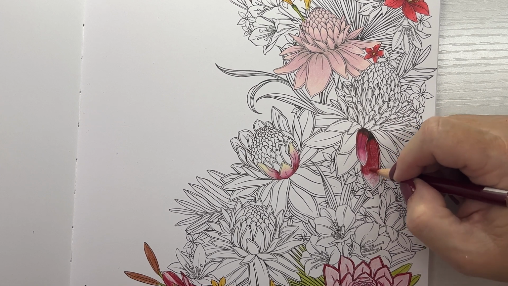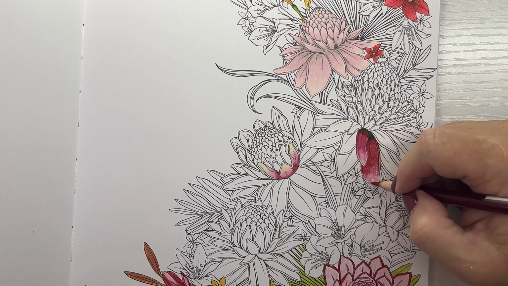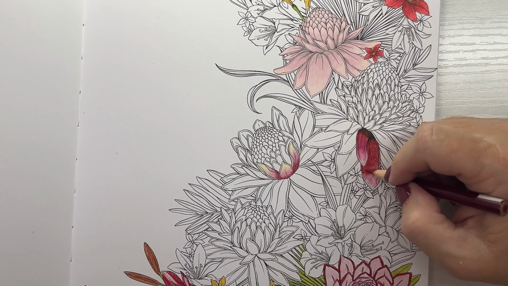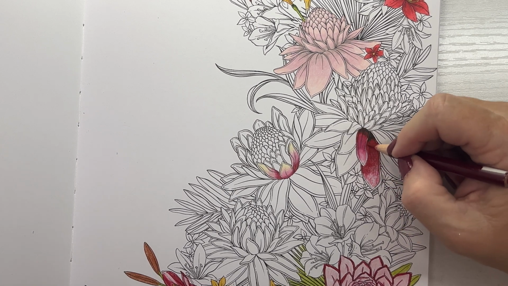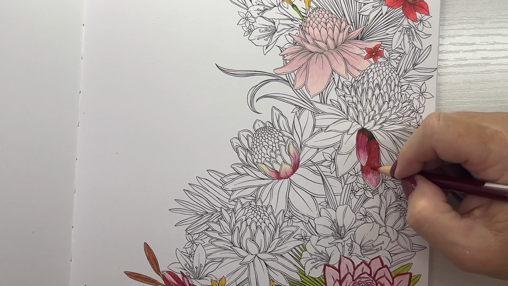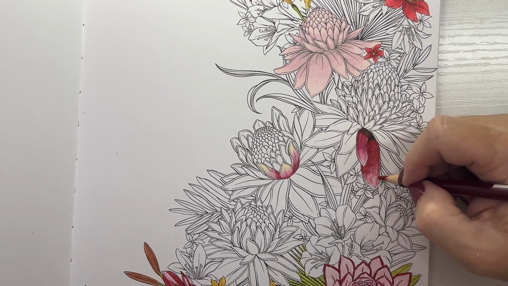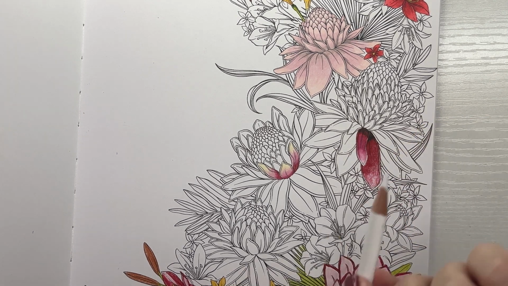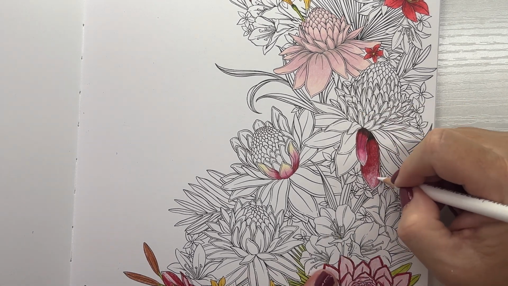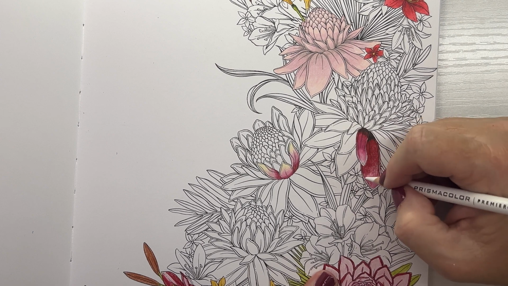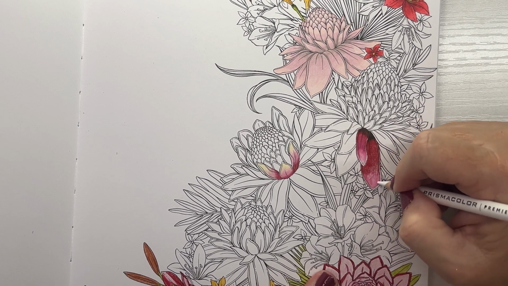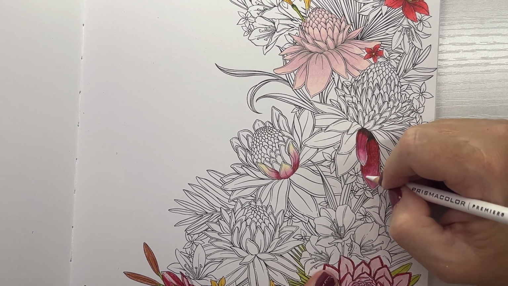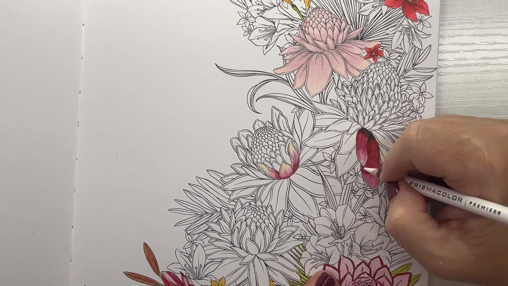Y'all get what I'm trying to do. So I'm coloring darker down here and trying to go a little lighter as I move up towards the top. Okay, so now let's bring in the white and really blend that around. And that white's allowing us to get more of a pink.